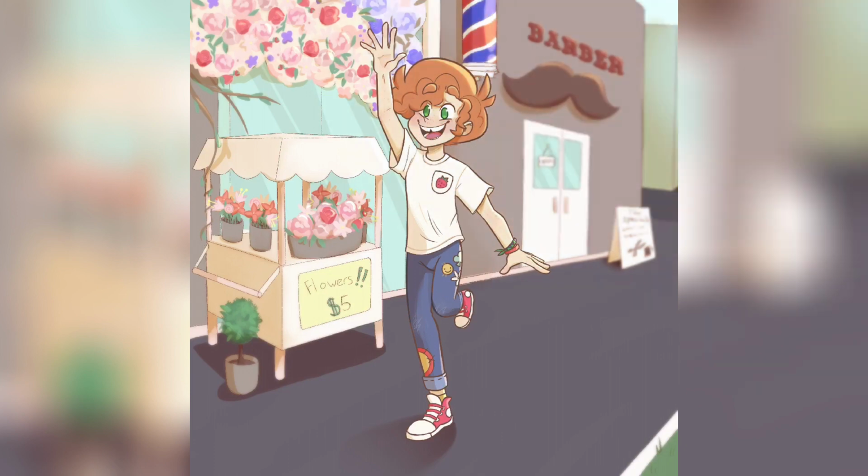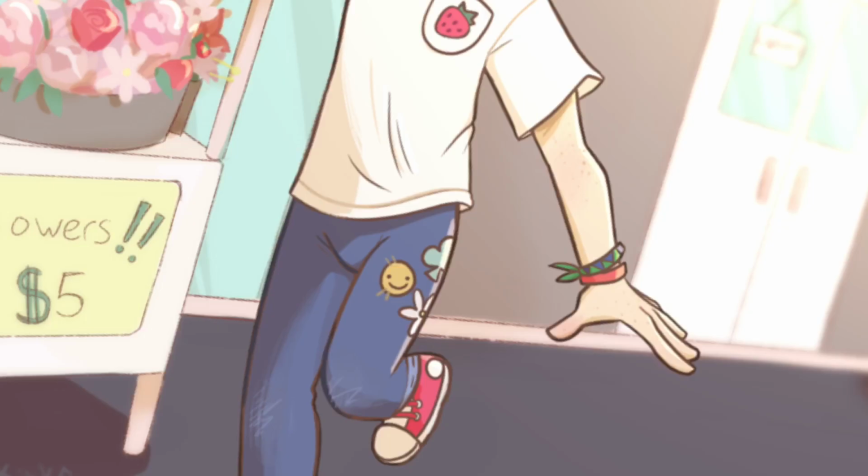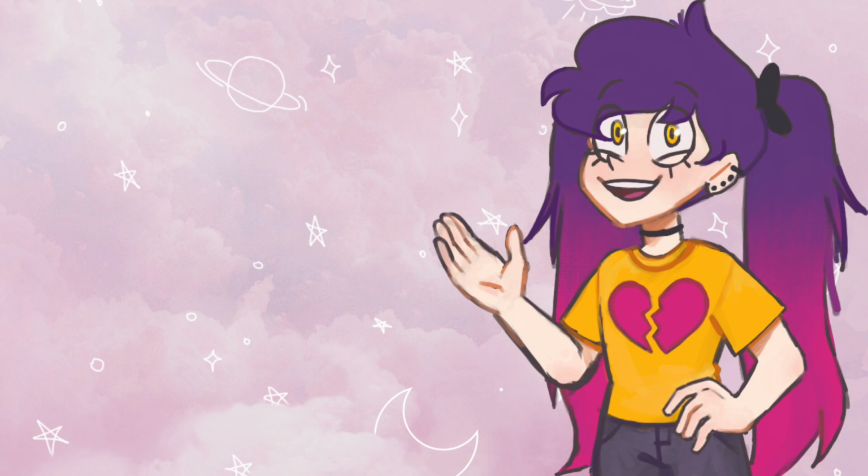I really like how with Scott's clothes, I put bits and pieces of things he likes. For example, on his shirt he has a picture of a strawberry on a little pocket thing because he likes strawberries, and also with the little patches on his jeans. So we went from this to this.